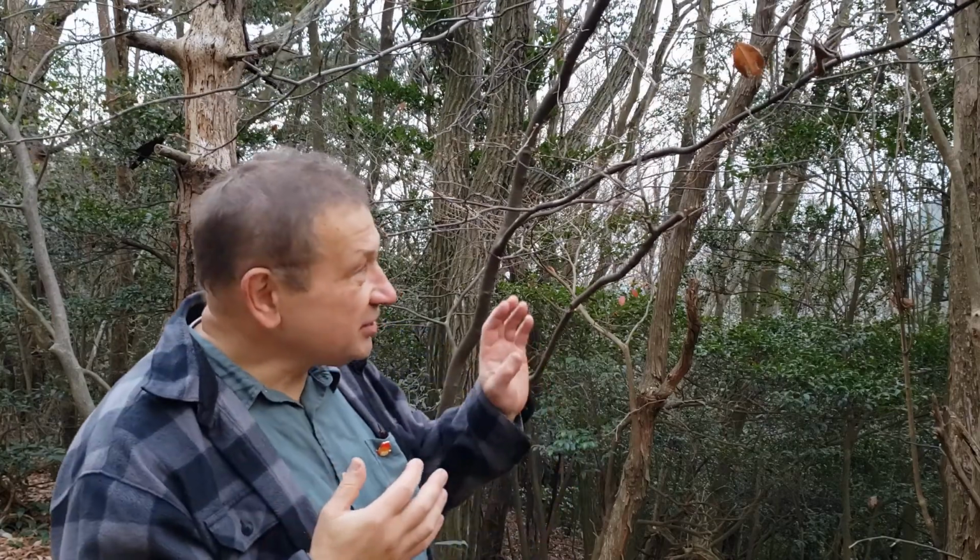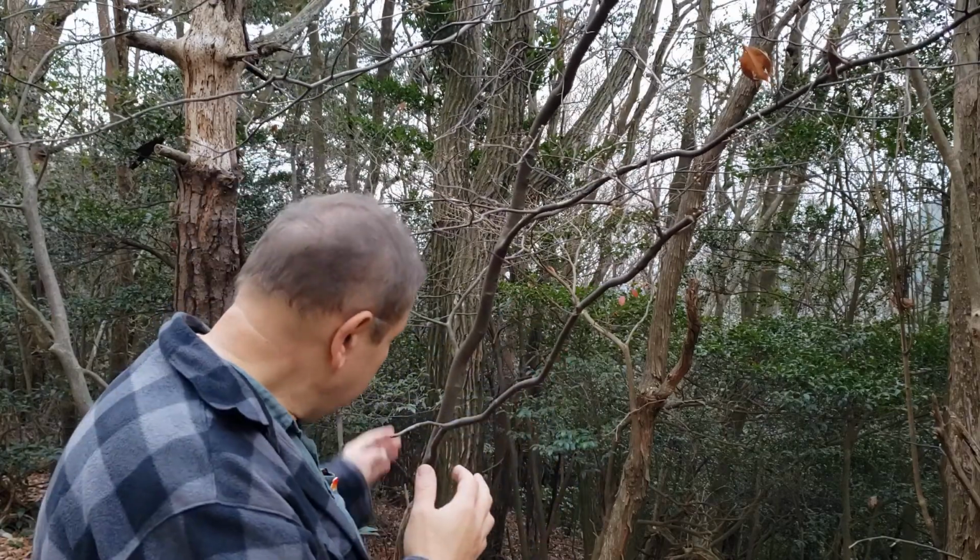So, which questions to ask? How to start? I will tell today about three main questions. The first question is very obvious. Is this a tree or not? So, what is a tree? A tree is something which has one trunk. So, that plant has one trunk, and this is obviously a small one, but it's a tree.